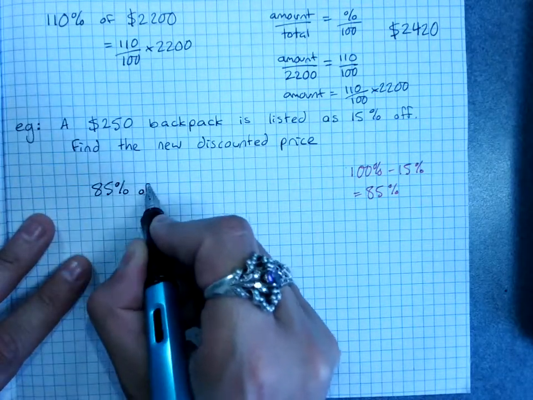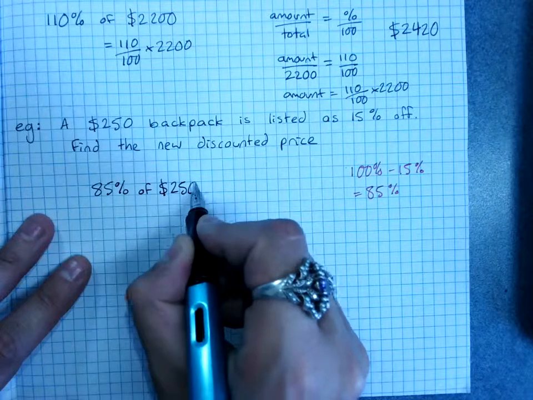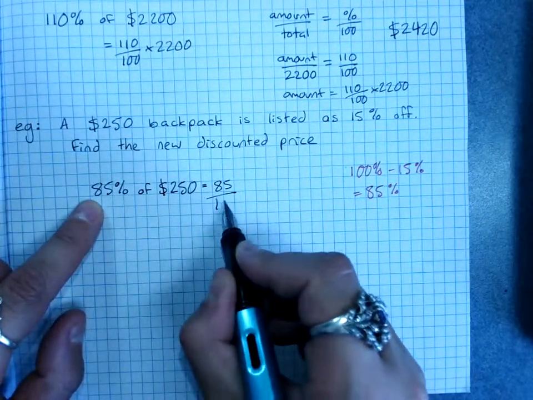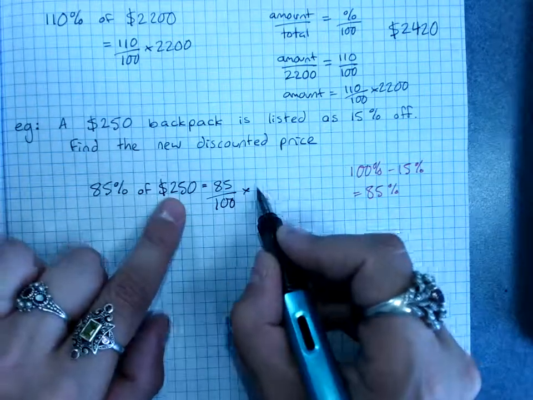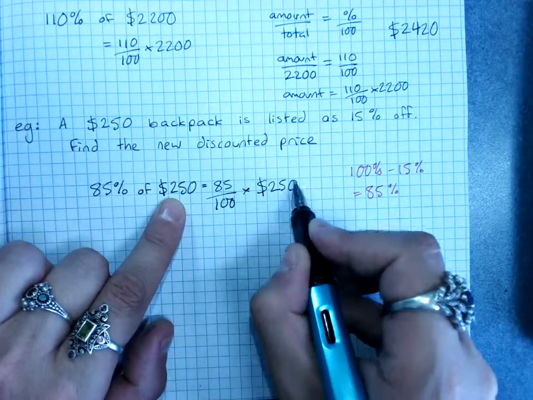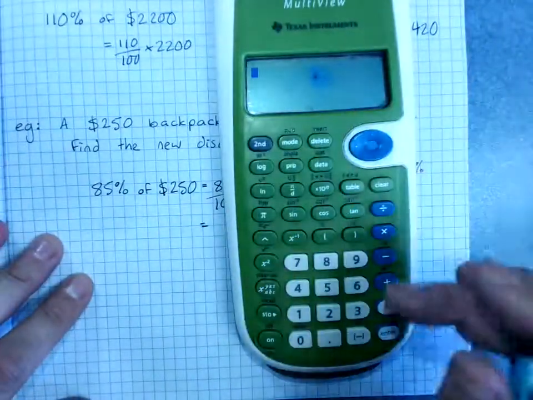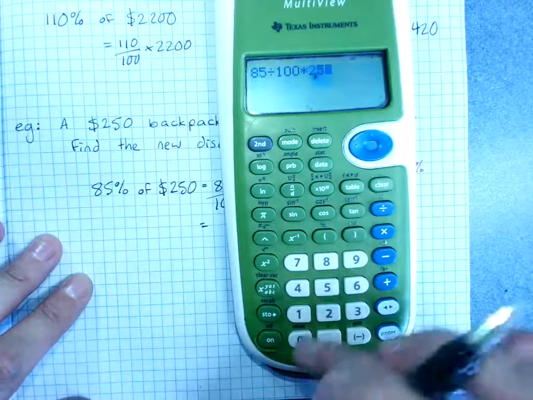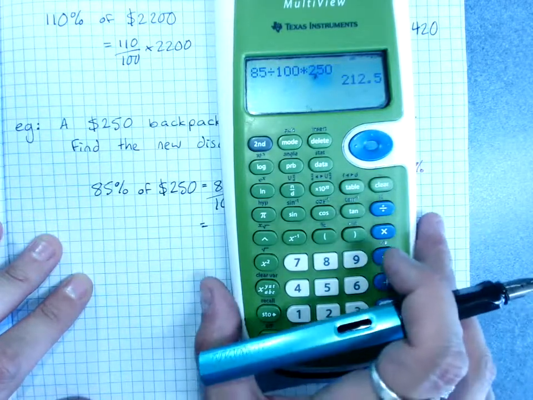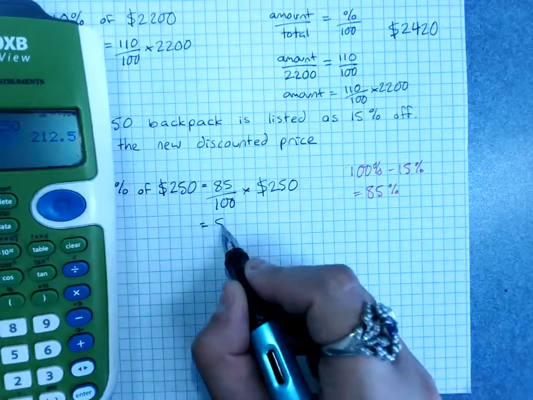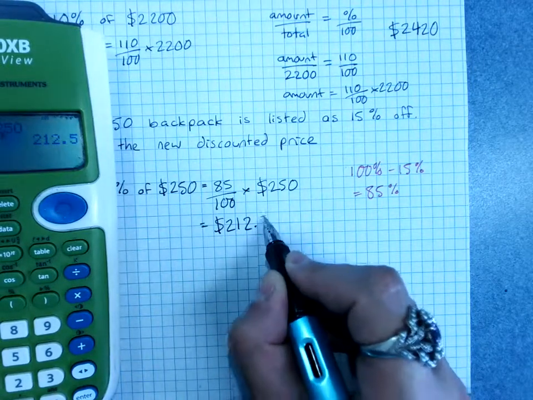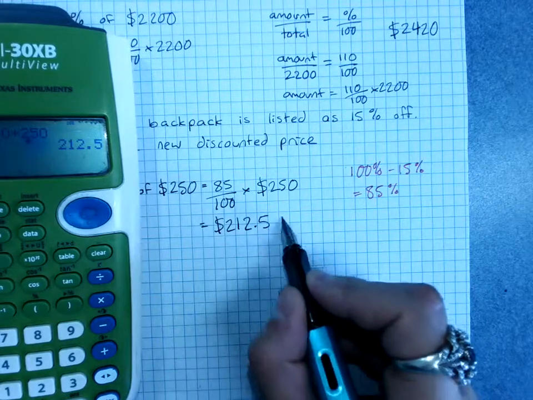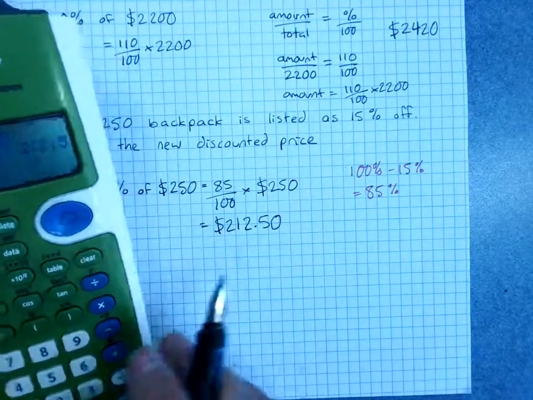85% of $250. Rewrite the percentage over 100. All this times 250. 85 divided by 100 times 250. The new price. Now it says 212.5, but this is money, so money has to go to 2 decimal places, so that means you put a 0 there because that's 50 cents.